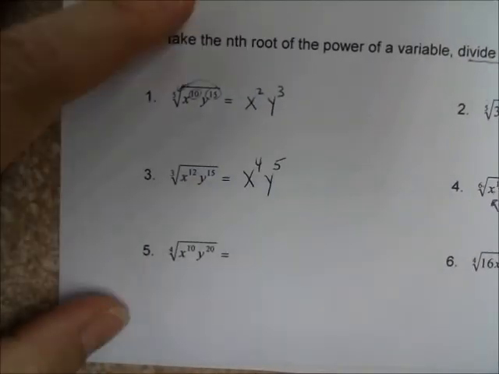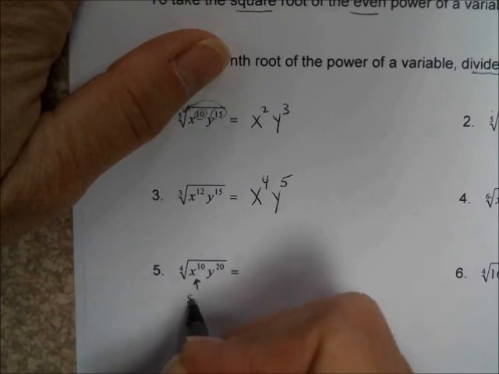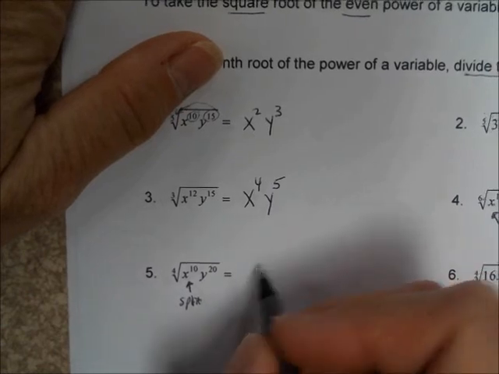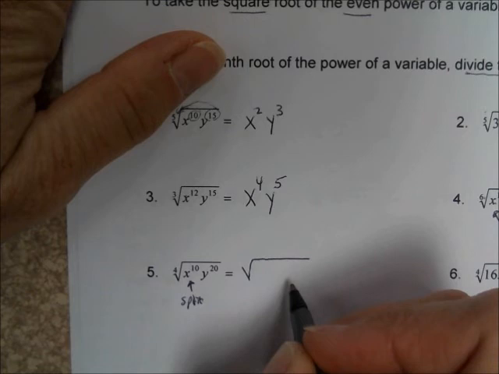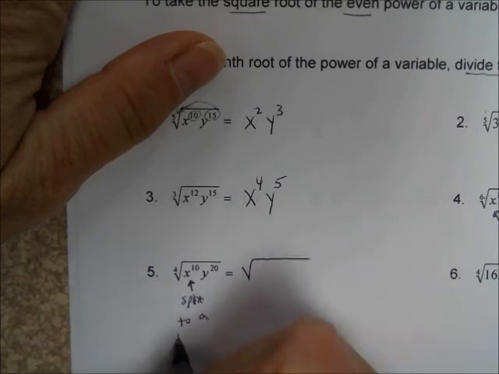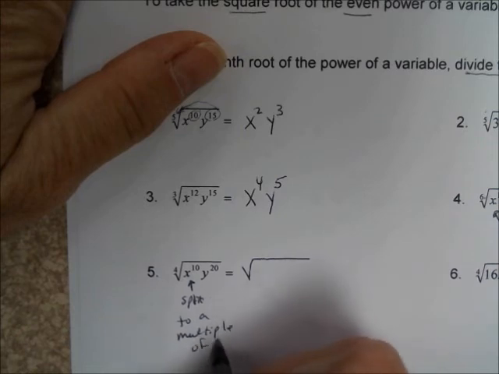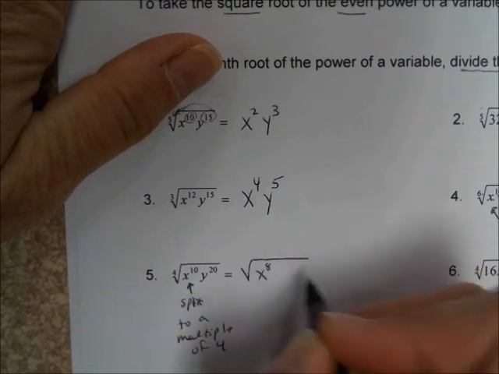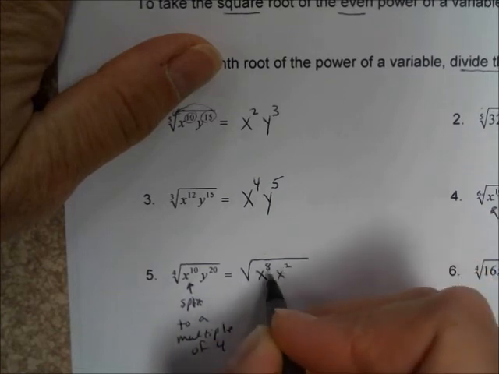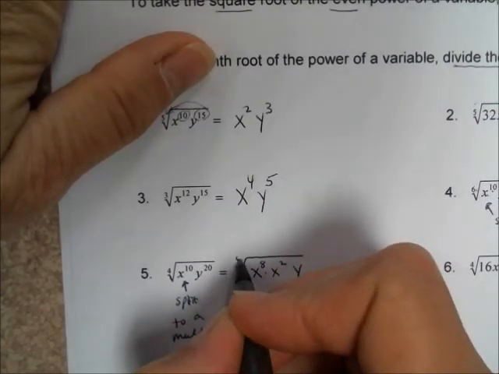The next one, we're going to do the 4th root of x to the 10th. We're going to split that up again in a different way. So for x to the 10th, we want to make part of this 10 a multiple of 4, because 4 is the index. So we can split that up into x to the 8th times x to the 2nd, right? x to the 8th times x to the 2nd will give us x to the 10th. And this is a 4th root.